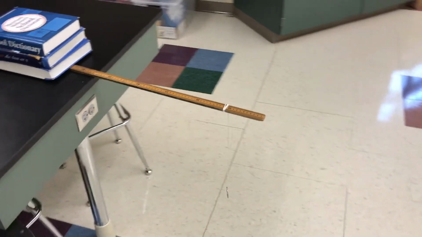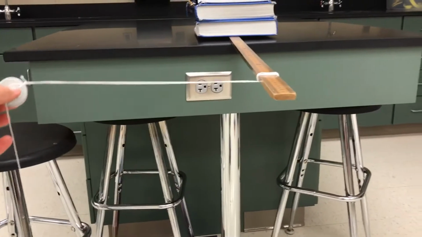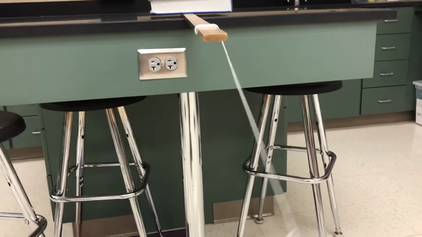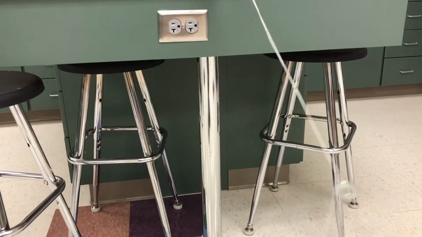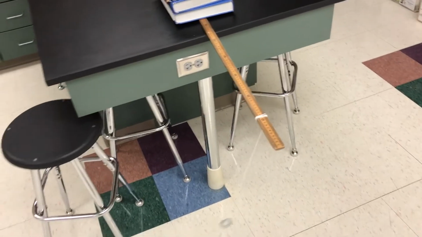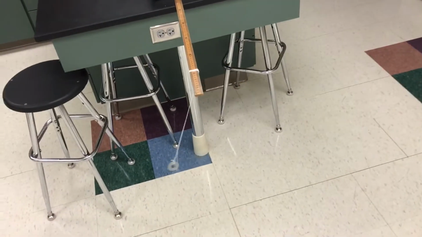Okay, and then what we were testing was to see how the length of the string affected the period of a pendulum. One period of the pendulum would be swinging forward and back one time. That'd be one. And we timed that for 30 seconds and got some data to see how many times it swung back and forth at a certain length. And then you change the length of it, and then your group got to pick a third and final length, which we'll finish up on Monday.